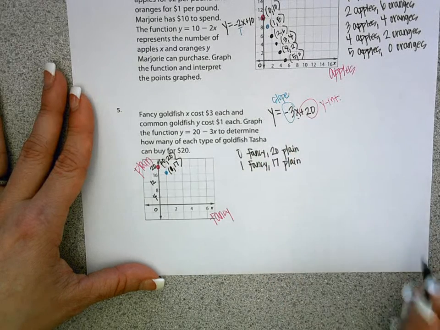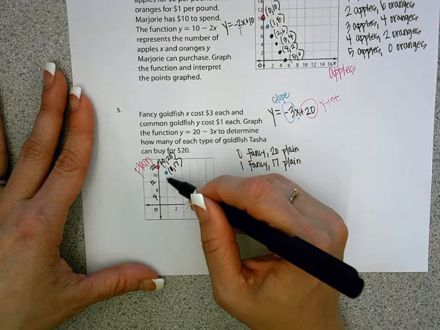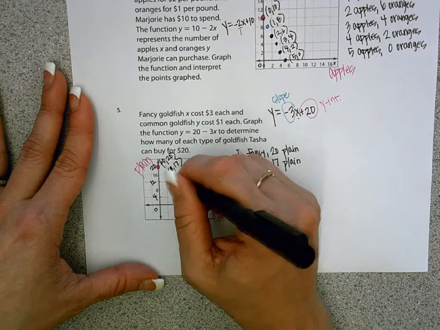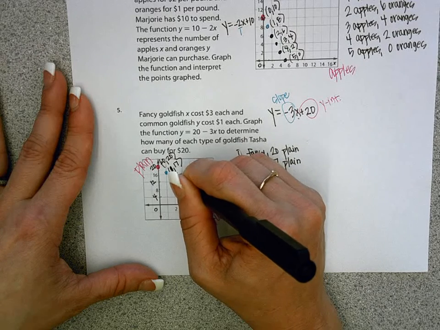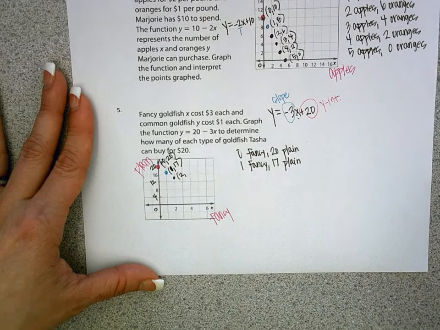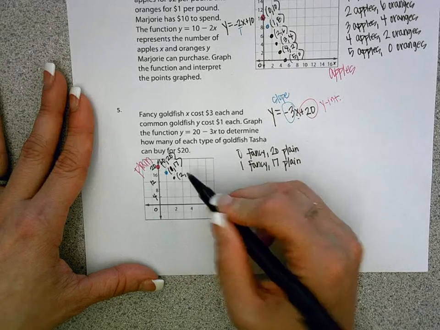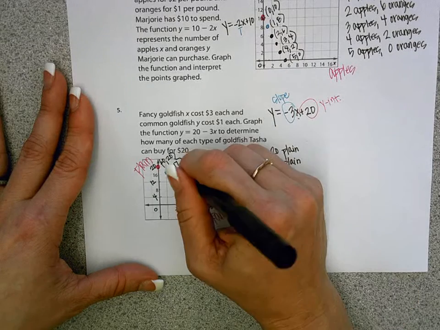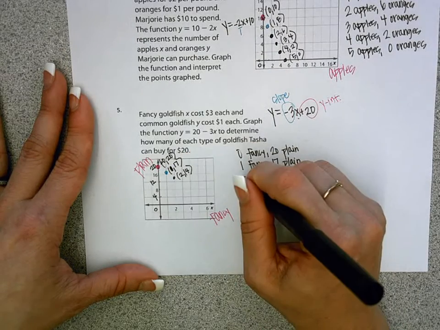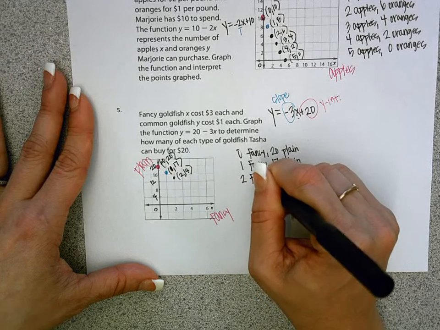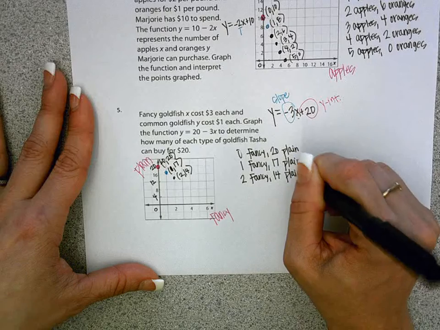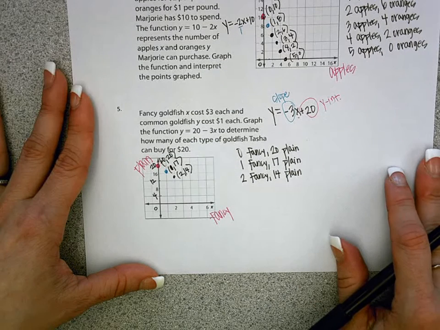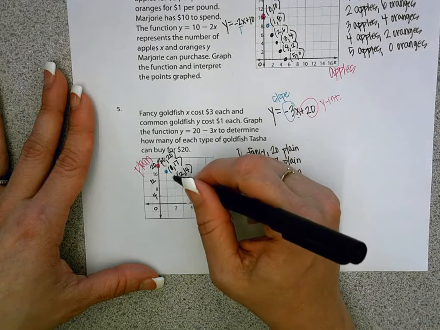To get to my next point, down 3 over 1. So over at 2, if I buy 2 fancy goldfish, how many plains would I be able to buy? If I went down 3 from 17, I would get to what? 14. So that means I could buy 2 fancy, 14 plain. Okay, what would be my next point? Who can tell me what my next point is going to be if I go down 3 over 1?